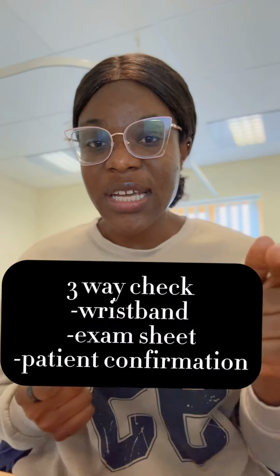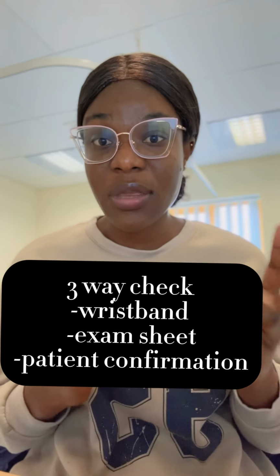So the reason why I said we should pay attention to whether the patient is in the hospital or in the community is because if the patient is in the hospital, we do a three-way identity check. That is, the patient should be having a wristband, and then the document you're having would have the patient's name, and the patient verbalizing their name. So it's a three-way check.